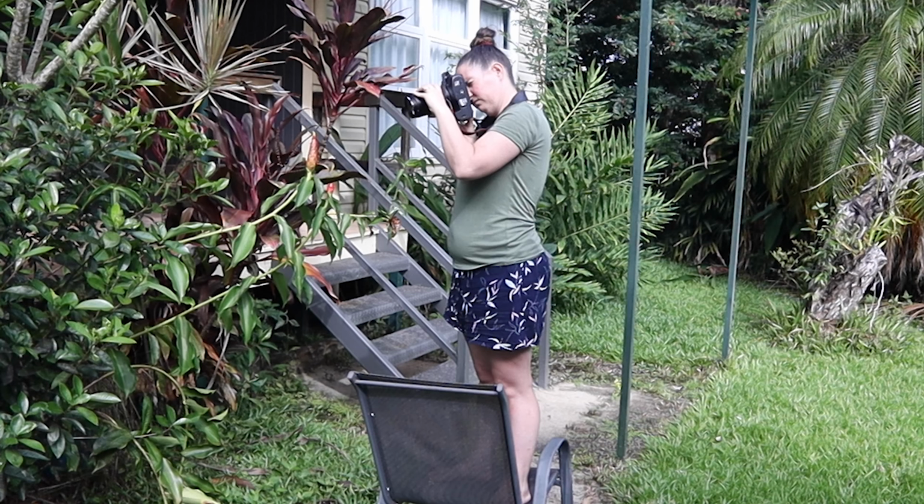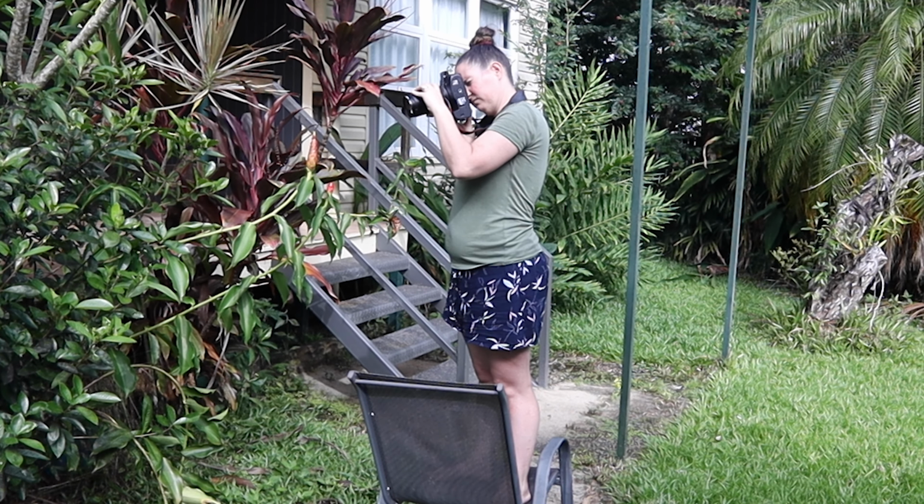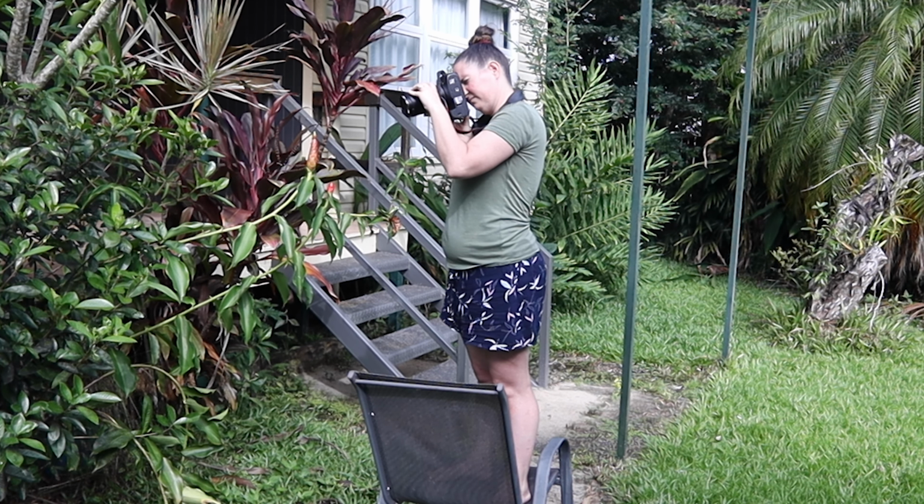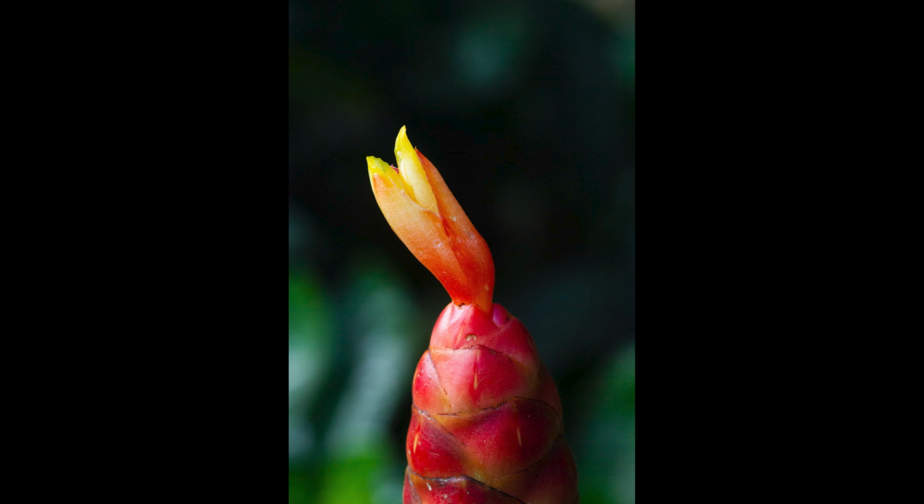Moving on to the angle from above. This angle involves getting slightly above your subject and shooting down towards it. To achieve this, you may need to find something to stand on, such as a rock, a chair, or a step, to give you that slightly higher vantage point. Shooting from above makes your subject appear smaller and more vulnerable.